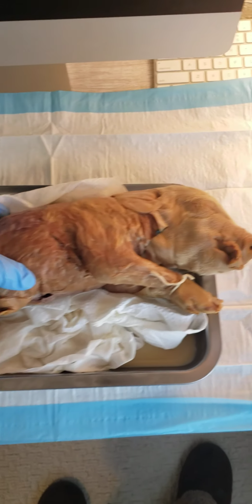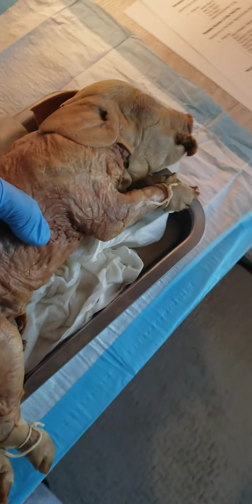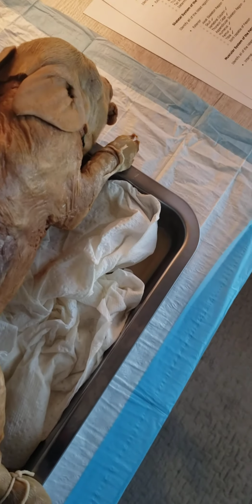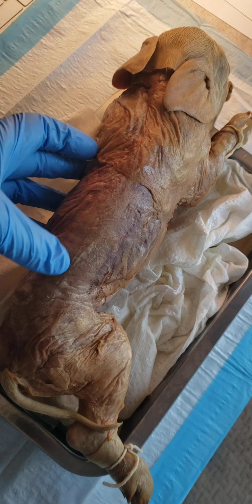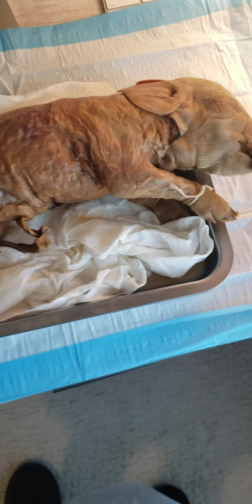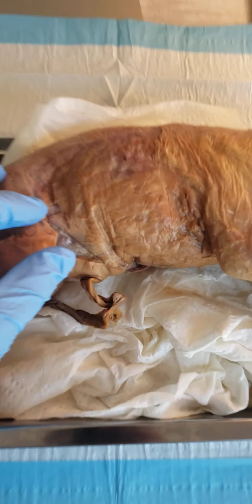Next, working with the vertebral column. Grab her right here. Try not to make a big mess, but the vertebral column is going to run all along down. It's a little hard to see right now, but you can kind of see the bumps of the vertebral column right there. Your thoracic cage is in this section right here, so basically the rib cage.